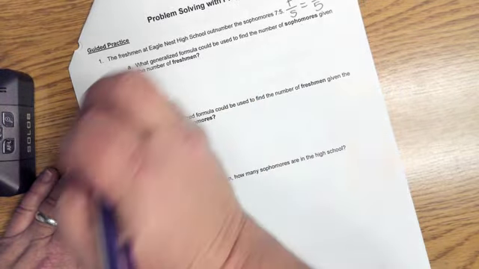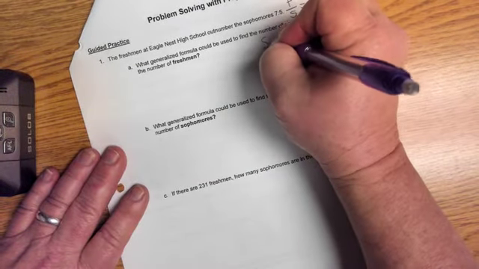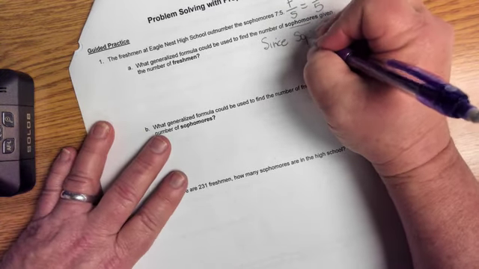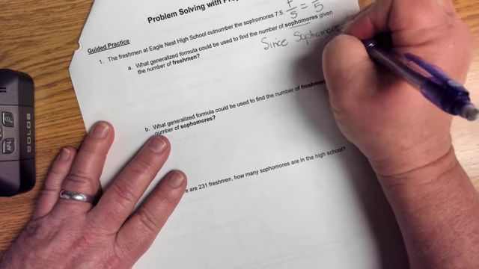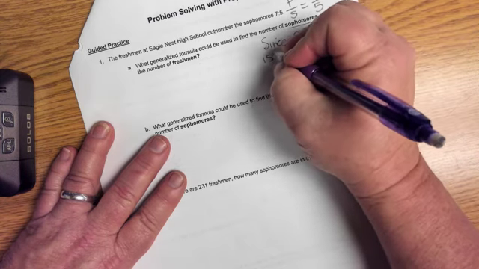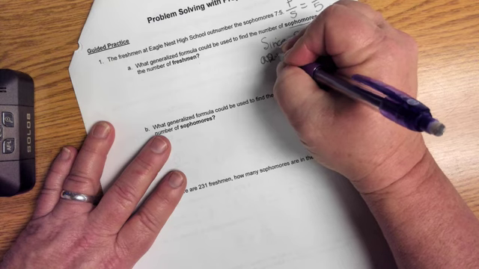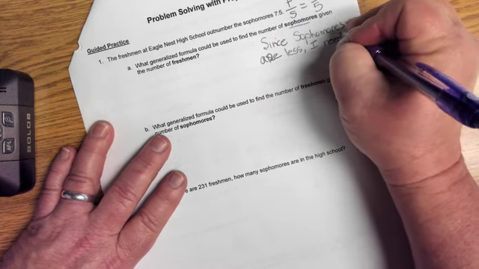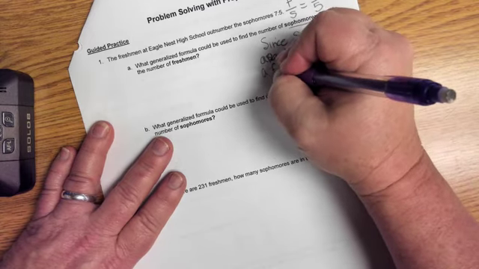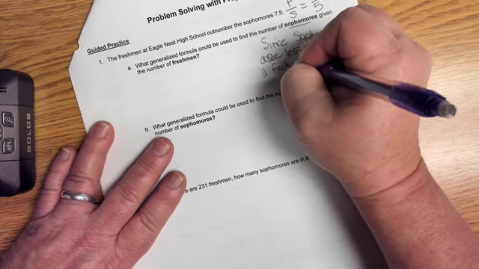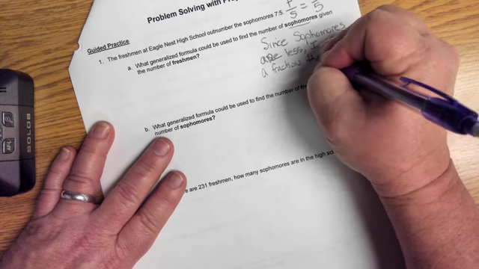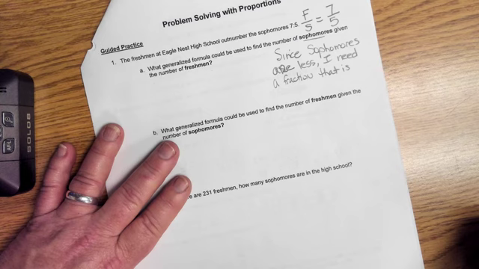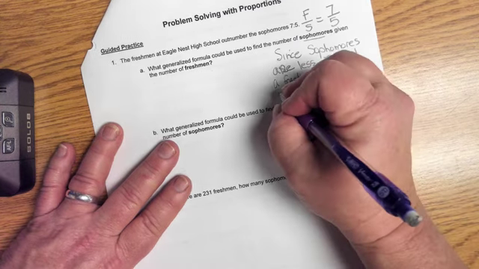When it says that, since they mentioned those sophomores, fewer, I need a fraction. Do I need a fraction that's less than 1 or greater than 1? Less than 1 is correct.